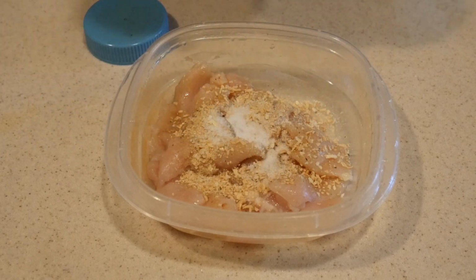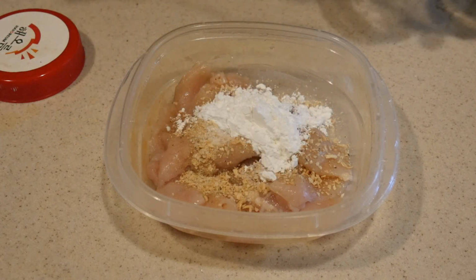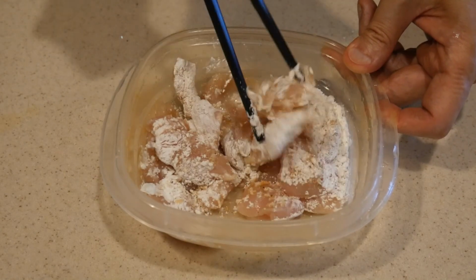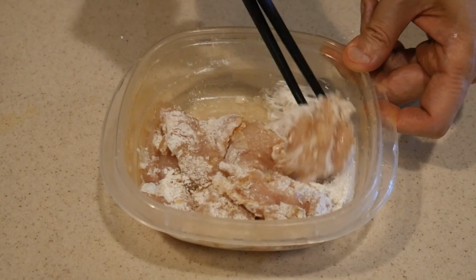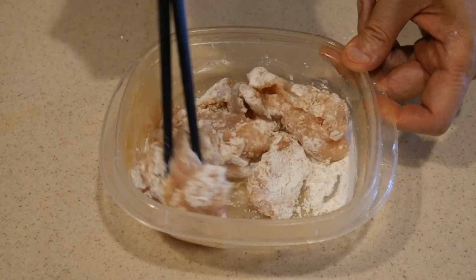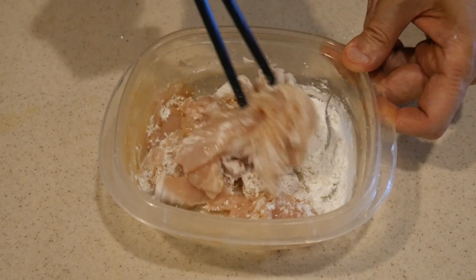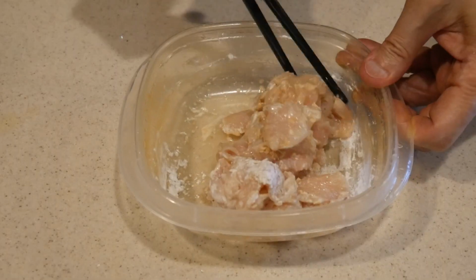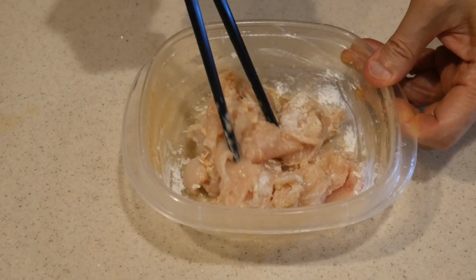And the sugar is going to cause caramelization of the chicken. This is followed by about 1 tablespoon of cornstarch. This is very lightly coated, but it makes a big difference. And like many cooking situations, small changes can result in significant differences in the outcome.